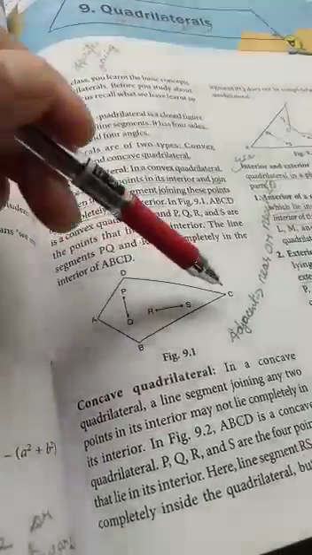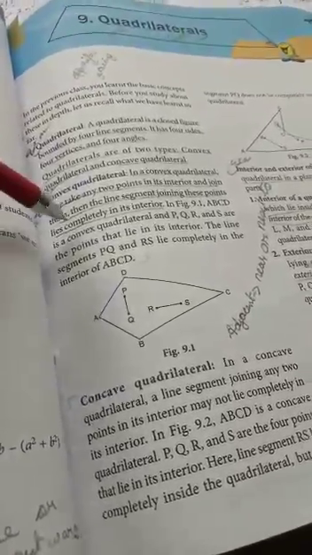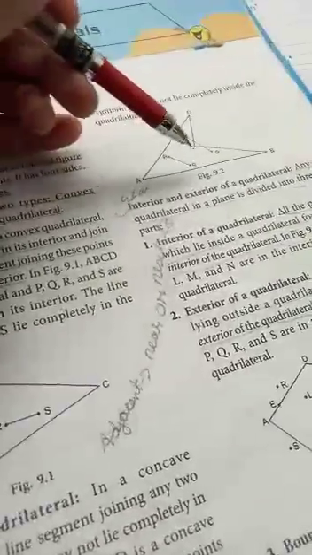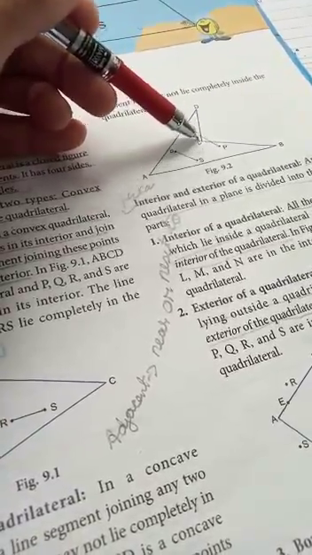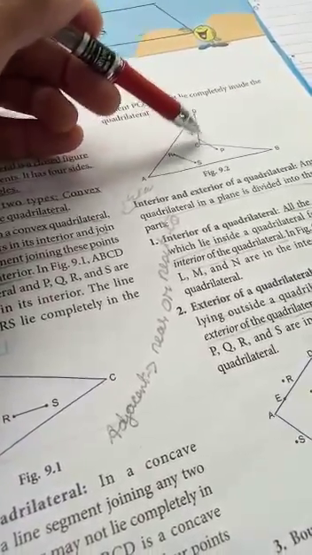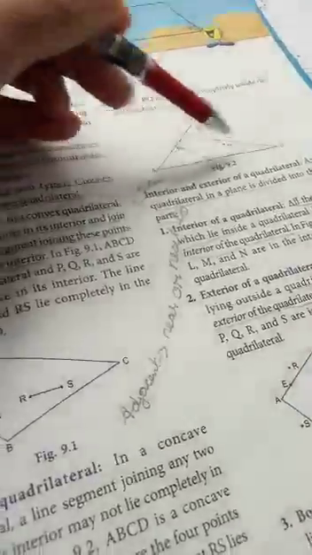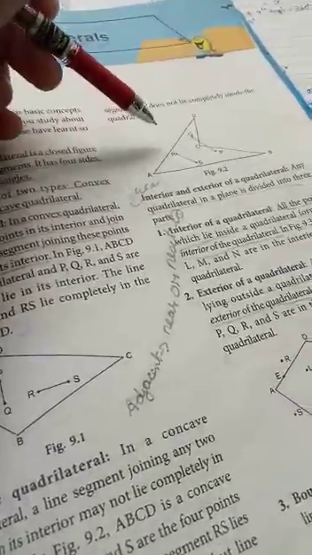So sometimes they may be inside, sometimes they may be half inside, half outside. Okay, so you can see, remember, when vertices are outside, we call them convex quadrilateral. But here you can see one of these vertices goes inside. Okay, that is what we call concave quadrilateral.